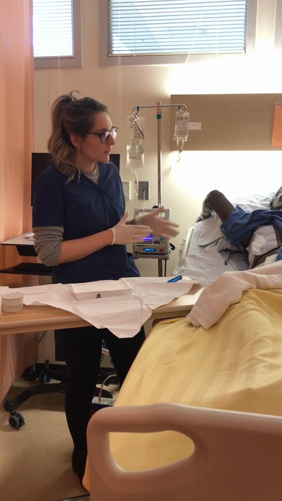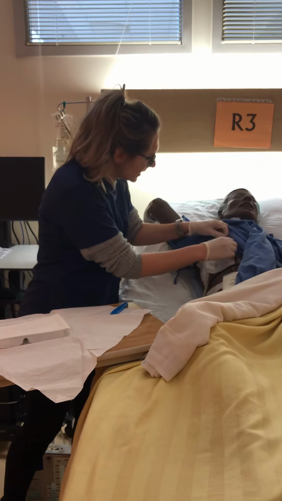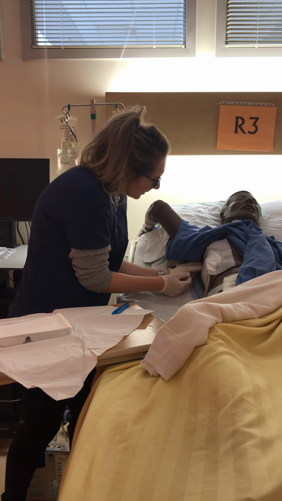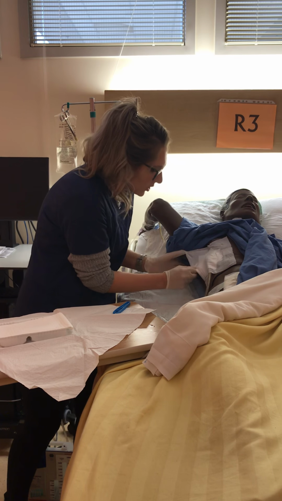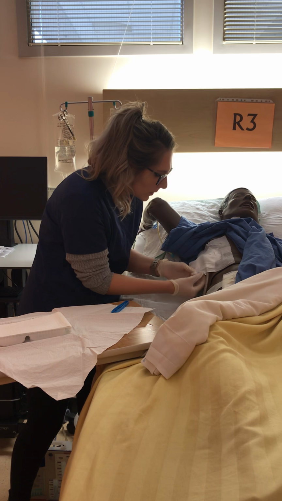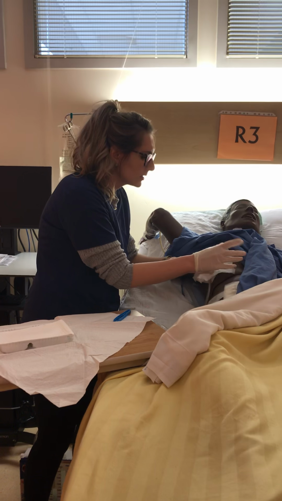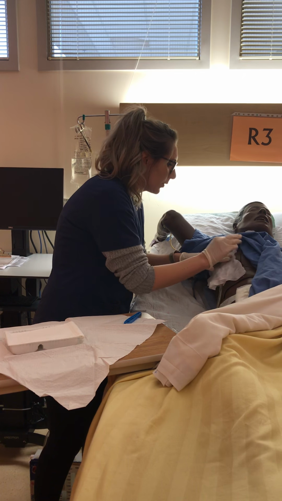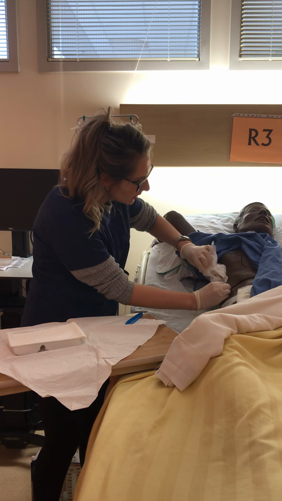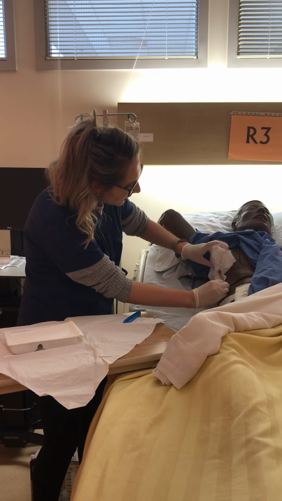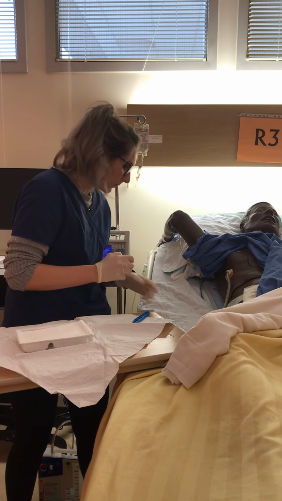Okay, so now I'm going to start removing this. This tape is quite sticky. On a real patient, it doesn't stick quite as much. And I want to be gentle because I don't want to dislodge the tube. So that's another thing that you check for in your safety check, to make sure that the tube is not dislodged. So I'm just going to go through here, being as gentle as possible, stabilizing the tube. There we go. So I'd be noting any drainage or coloring on this tube.